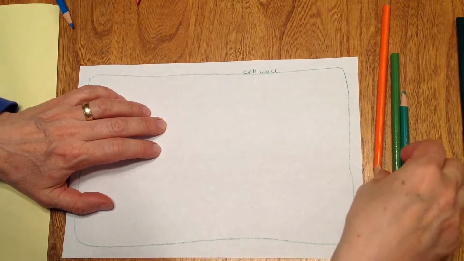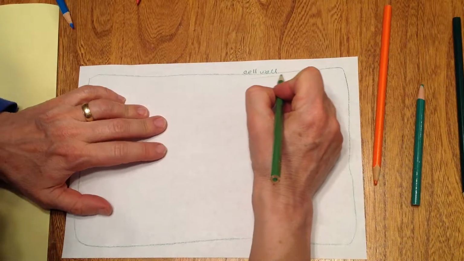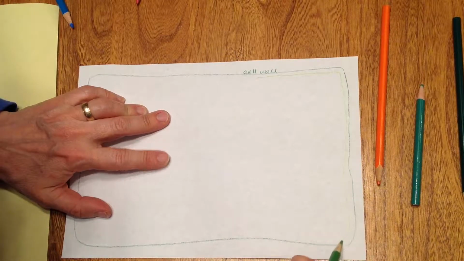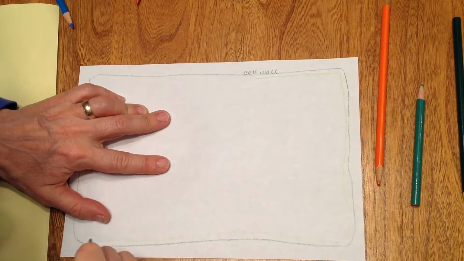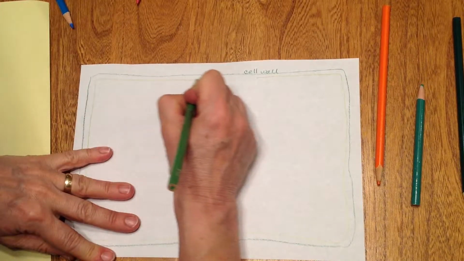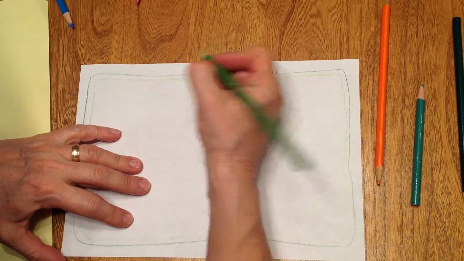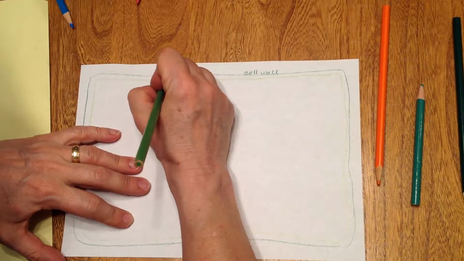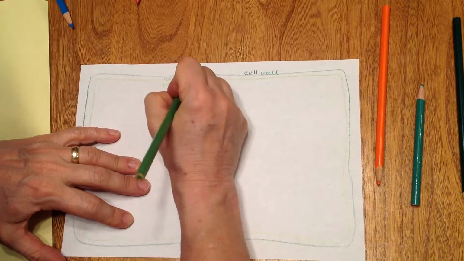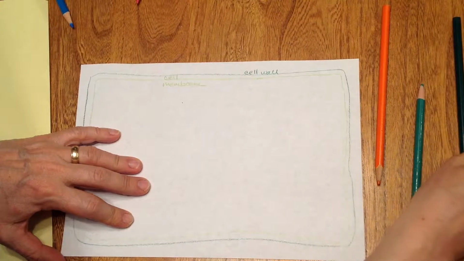And then I'm going to use another shade of green, and on the inside we'll make the cell membrane. Okay, that would be that one there.